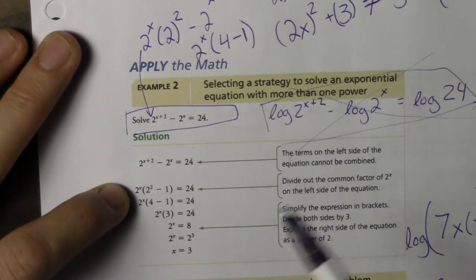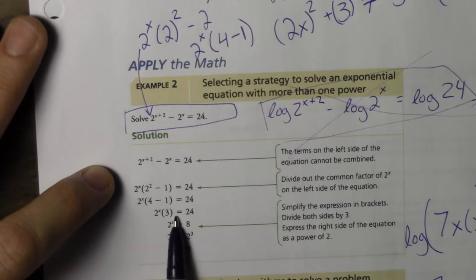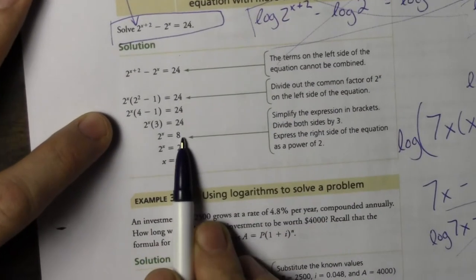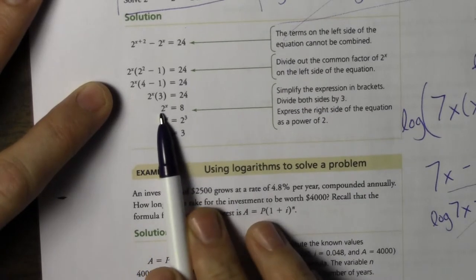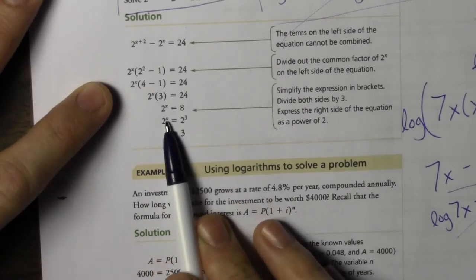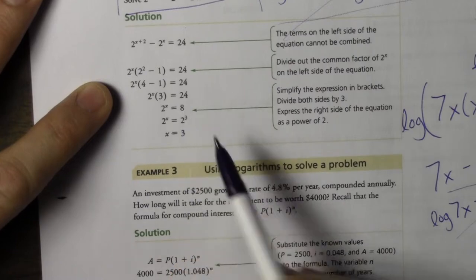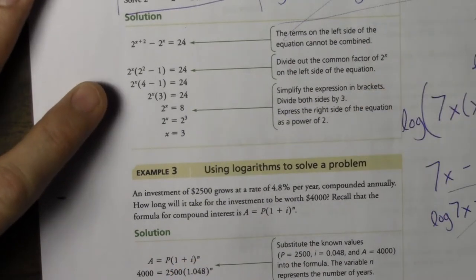Once I have that, I have 2x times 3 is equal to 24. I can divide the 24 by 3 and I get 8. And then this is relatively easy. You can even do this in your head. We know 2 to what exponent is 8? Well, it's 3. You can make 8 to the base of 2, and you can solve for 3.